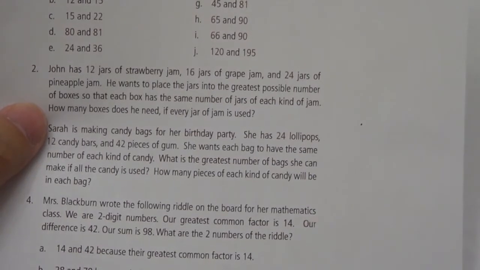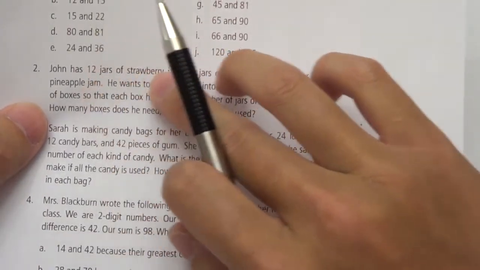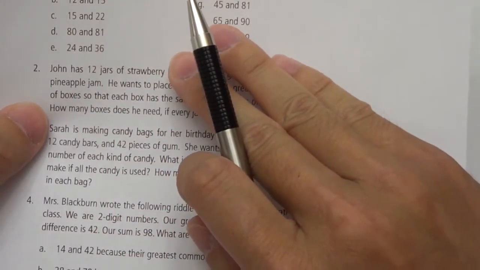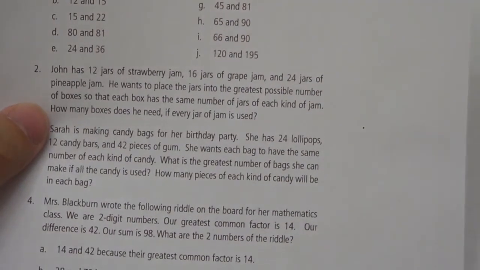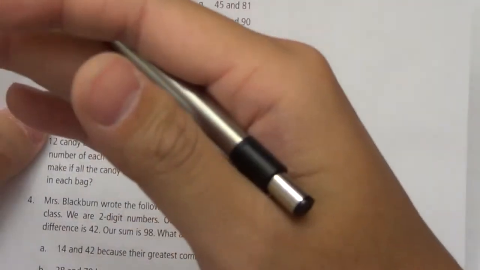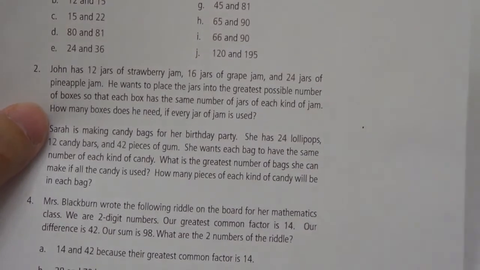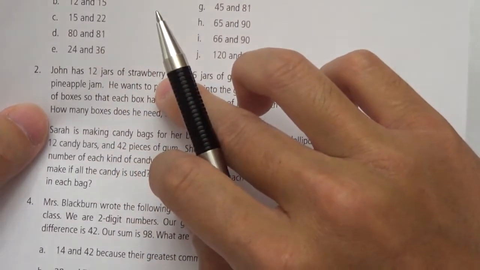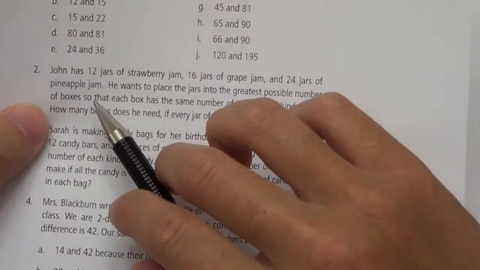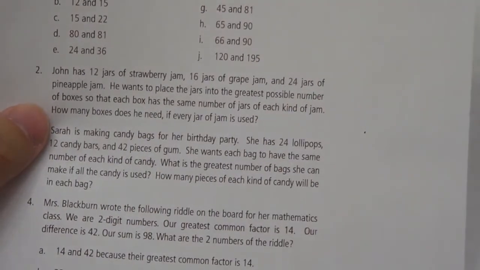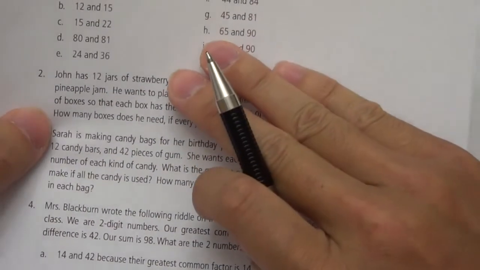Okay, and when you think about it right now, let's keep the problem simple. We're just trying to box up 12 jars of strawberry. If you split 12 into factors, let's say 3 times 4, you can see that there are 3 boxes, and each box has 4 jars, and that'll make up 12. Right now we just have strawberry. If we want to put them into the greatest possible number of boxes, then we want each box to just have 1 jar, because that will give us 12. That would be the greatest factor, if we're just talking about 12.